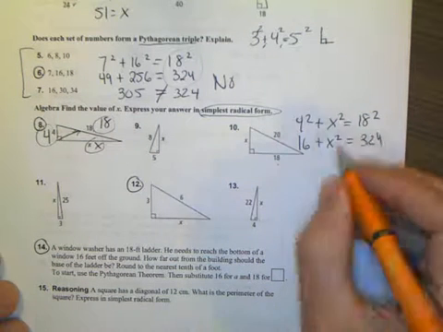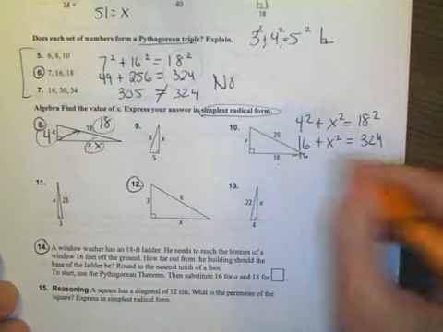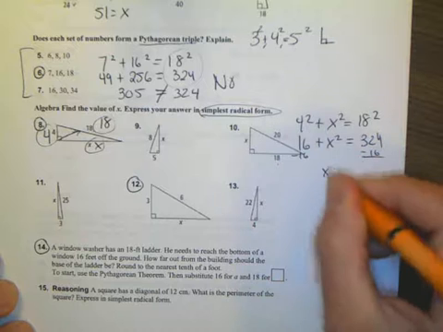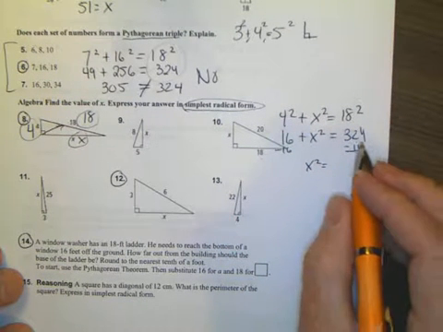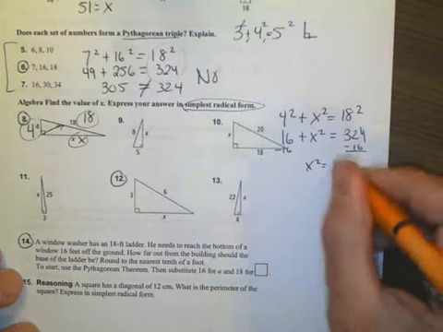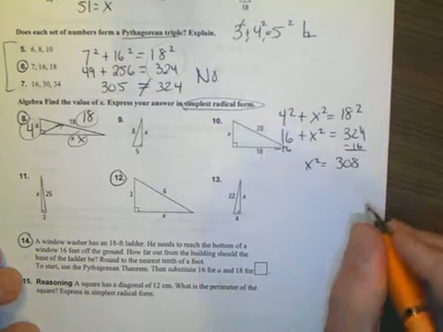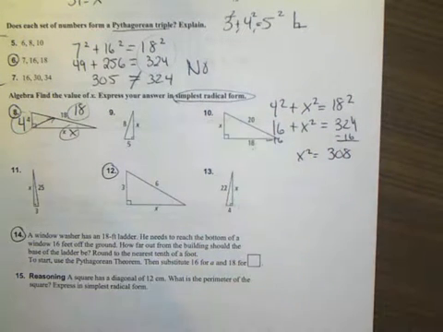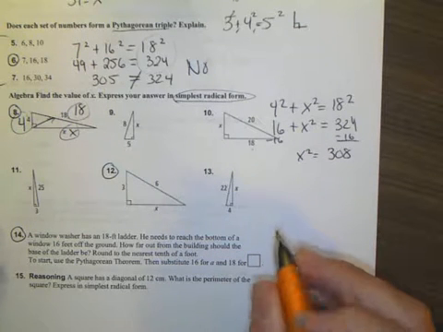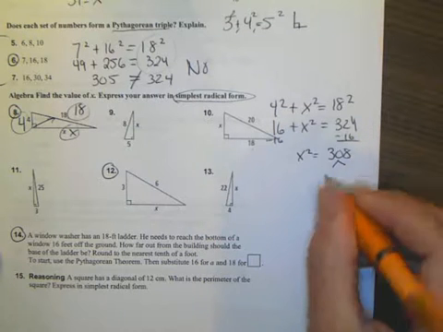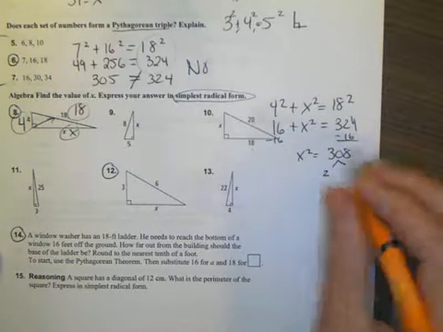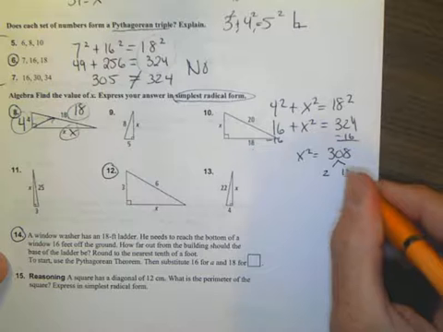I want to get the x squared by itself, so I'll subtract 16 from both sides. X squared is now going to equal 324 minus 16, which is 308. At this point, you have to have your own way of doing this. The way I do it is basically look first of all for the even numbers. Can I divide it by 2 to get something smaller that's more manageable? I can see that 308 can be broken up into 2 times 154.